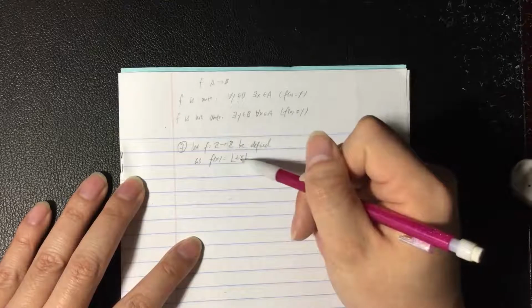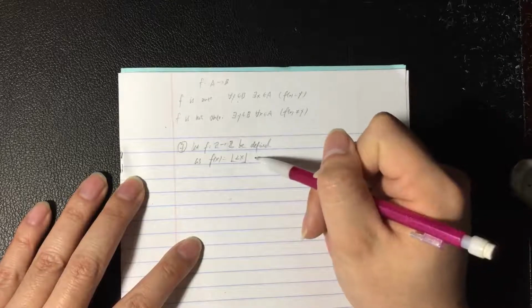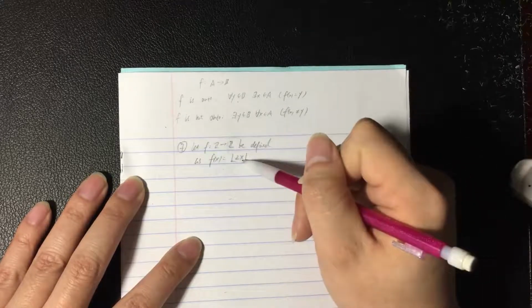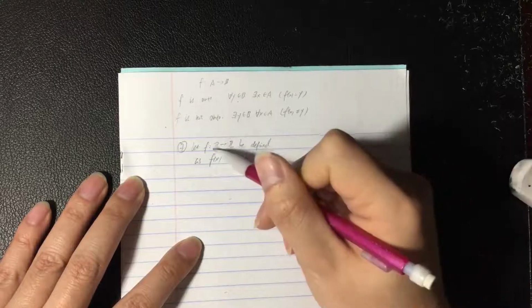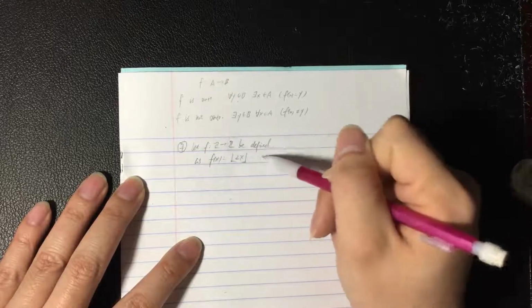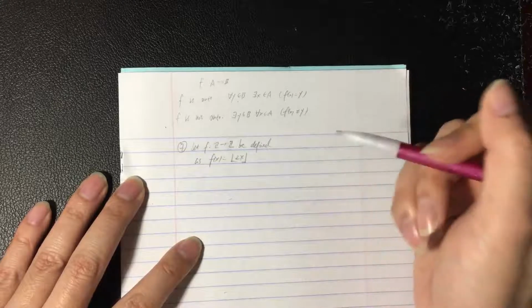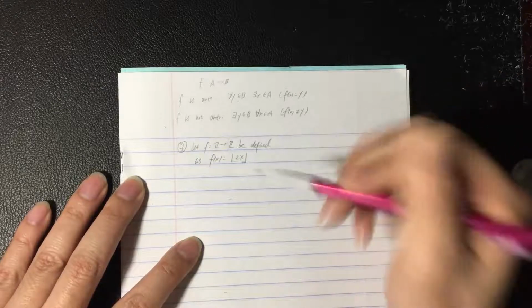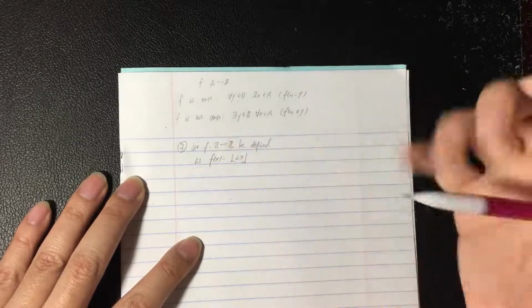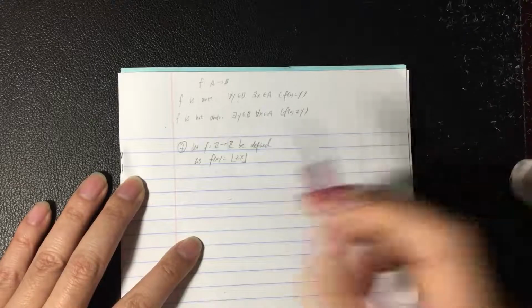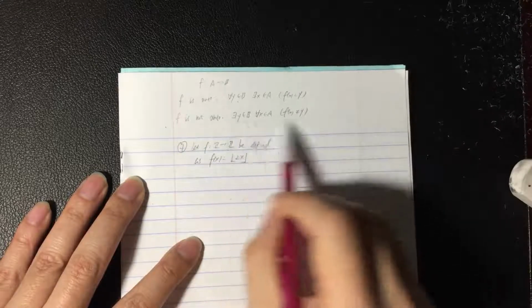If I plug in 0 for x, I get 0. If I plug in 1 for x, I get 2. If I plug in 2 for x, I get 4. If I plug in 3, I get 6. So it looks like the range only contains even numbers. So the range is not the same as the codomain. This function is not onto. To show a function is not onto, we give a counterexample.